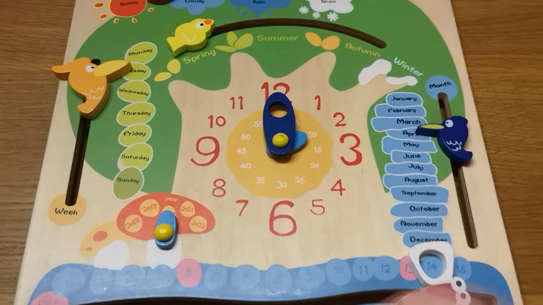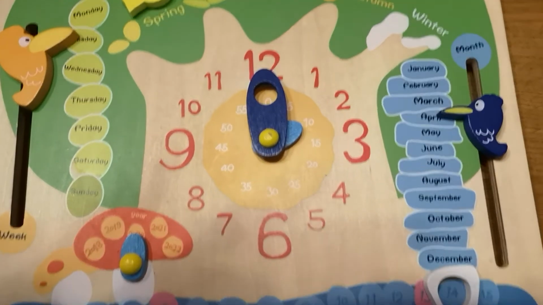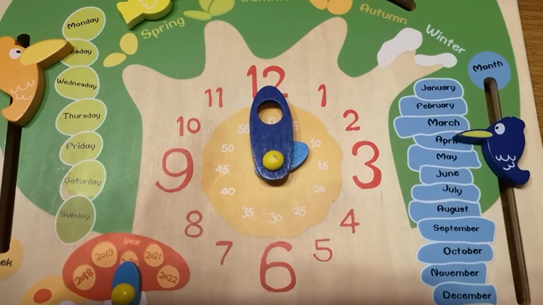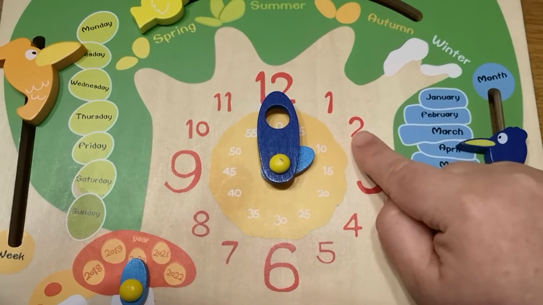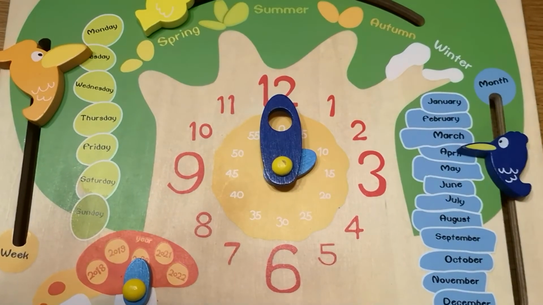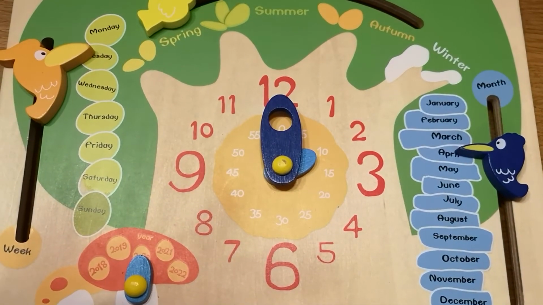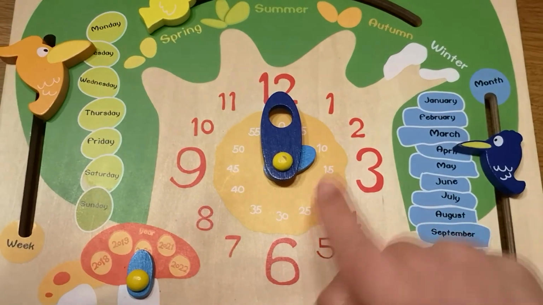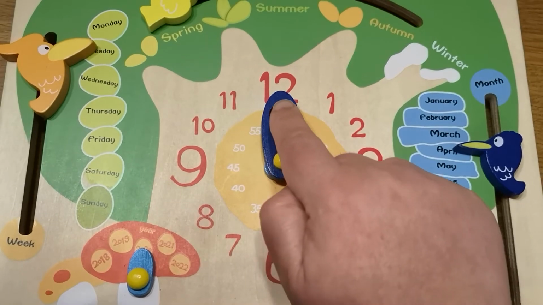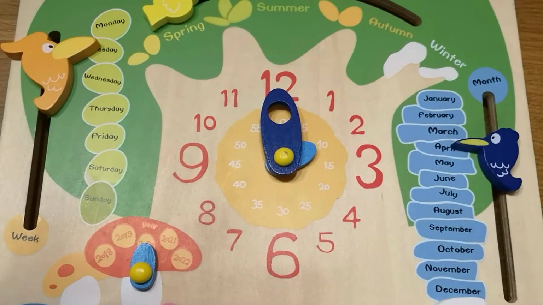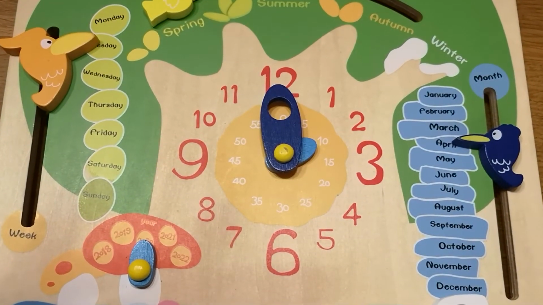Okay. Can you tell me what the time is now? Have a good look. So the shorthand is pointing to 2 and the longhand is pointing to 12. That's right, 2 o'clock. Short one is the hour, which is 2. Long one is at 12. 12 means o'clock, right at the start of the hour.